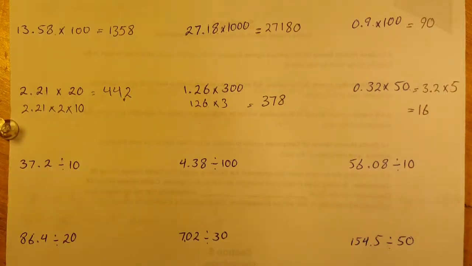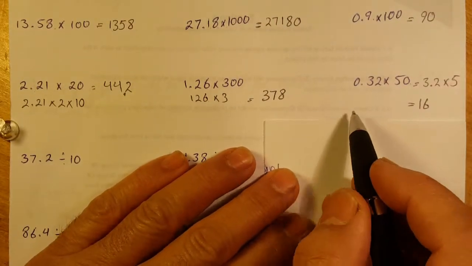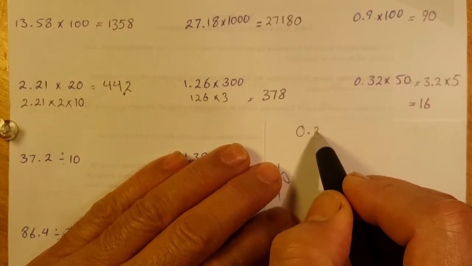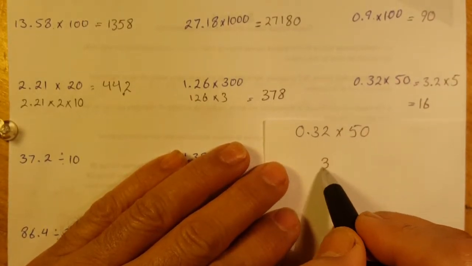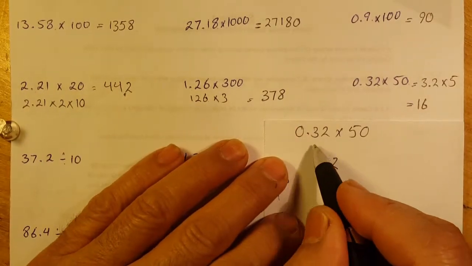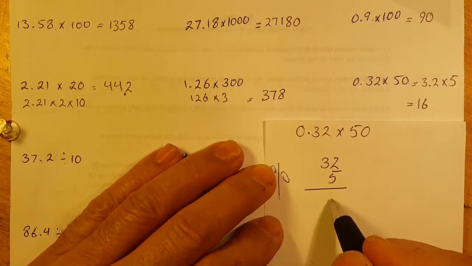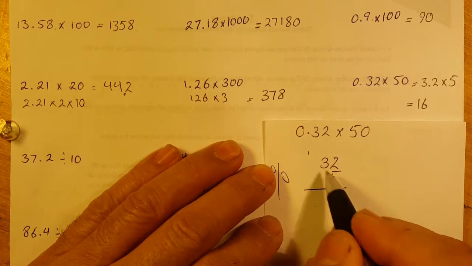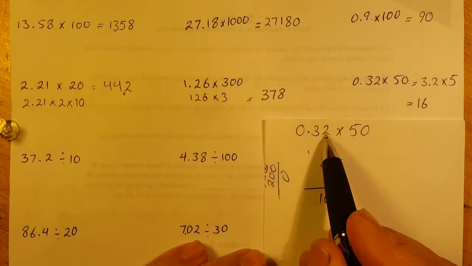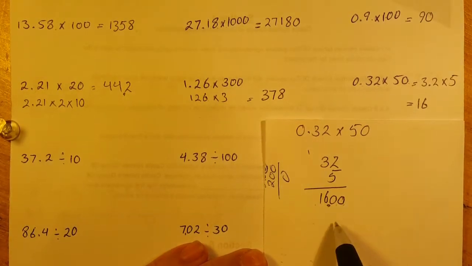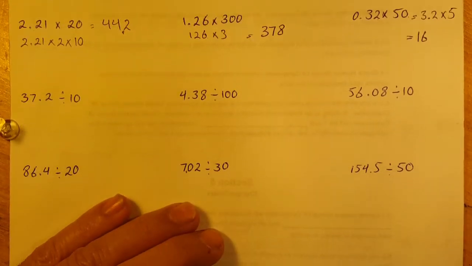We could do it in an old way also, just to show you that we get the same result. 0.32 times 50. We do the multiplication. Ignore the decimal now. So 32 times 50. I put the 0 later. 2 times 5 is 10. 15 and 1, 16. Two-digit decimal, 1, 2. So the answer is 16. Same answer.